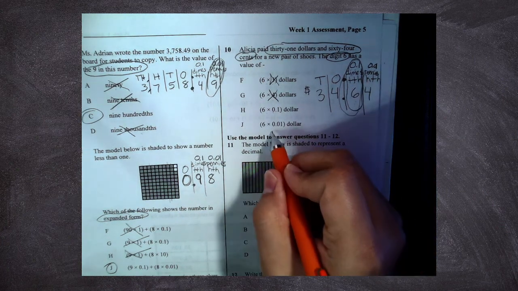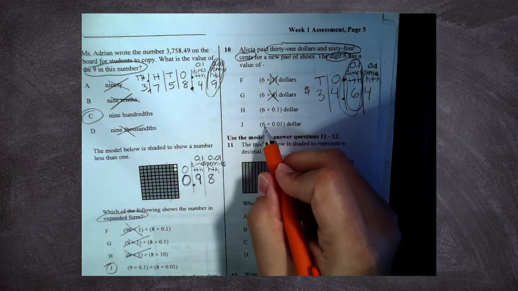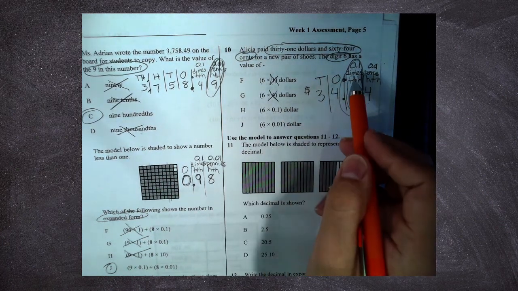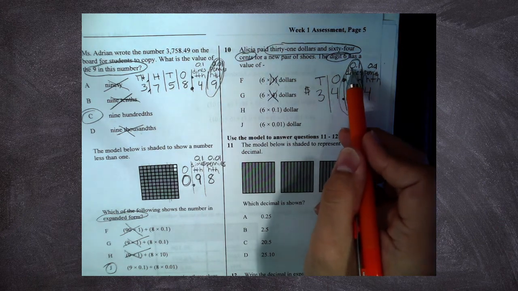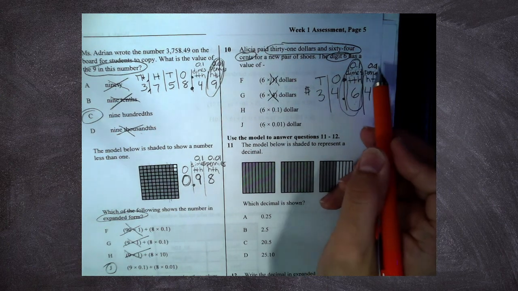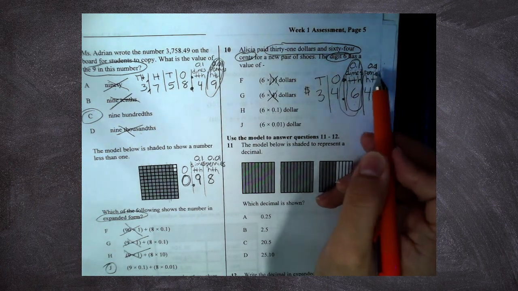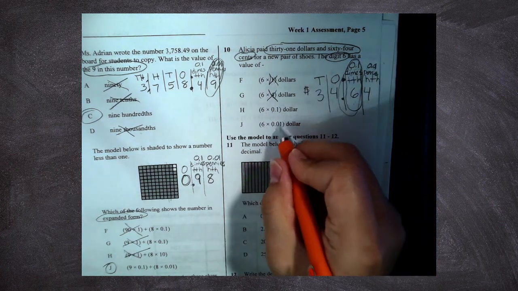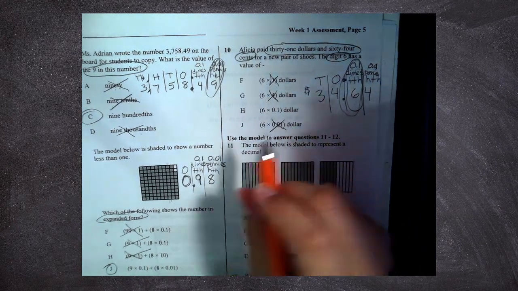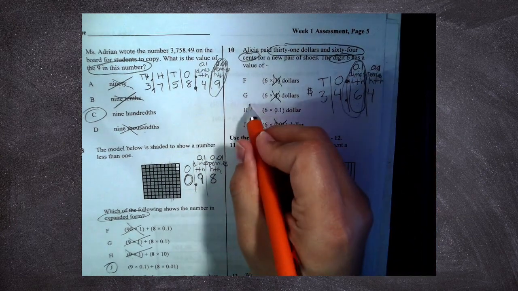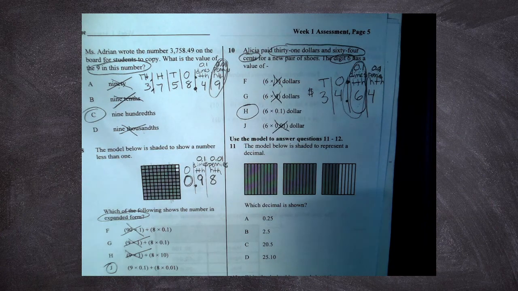Now J looks very similar. 6 times 0.01. But take a look again at my reminder. 0.1. Not the same. If it was in the hundredths, 0.01 would be okay. That would match. But it doesn't. If it's in the tenths place, it should be 0.1. Answer should have been H. Thank you for your help, Bella.